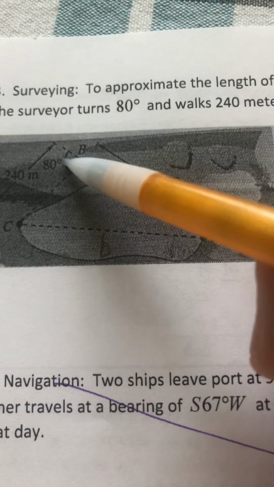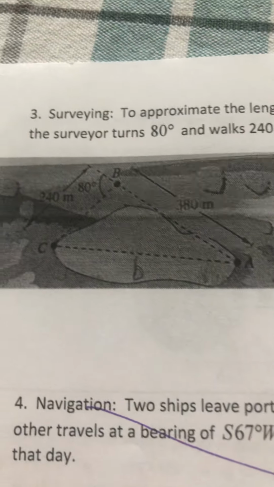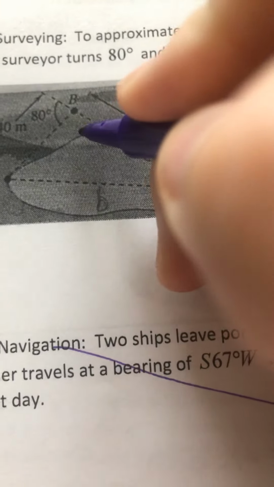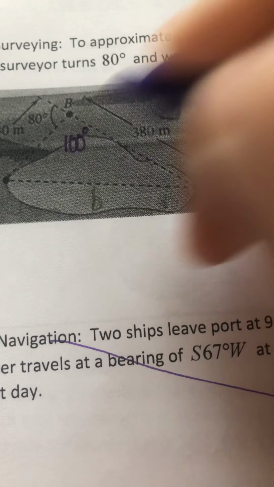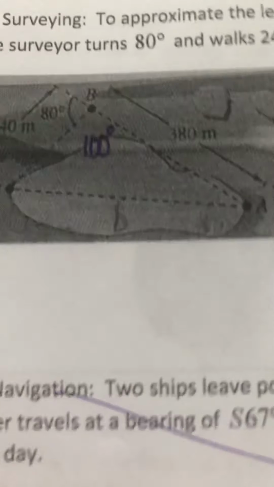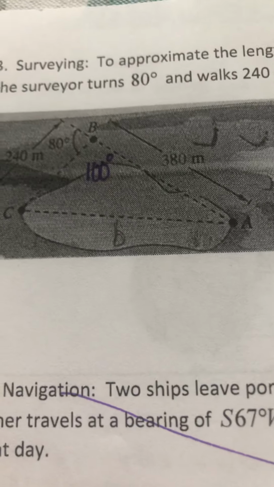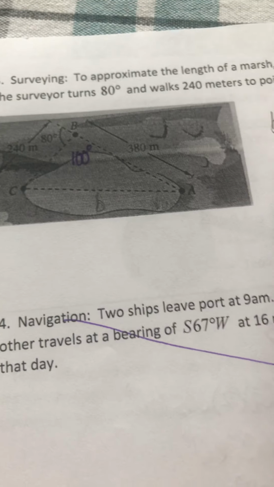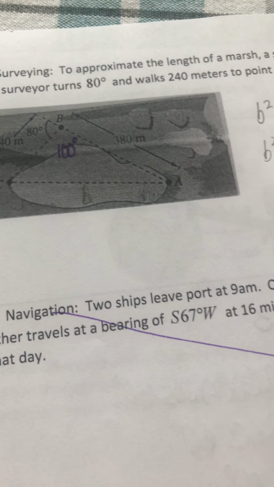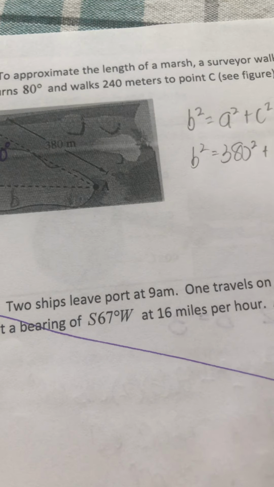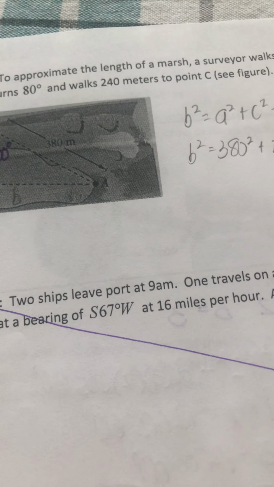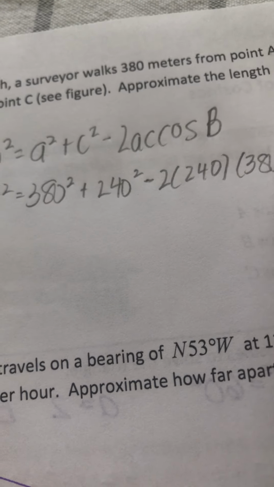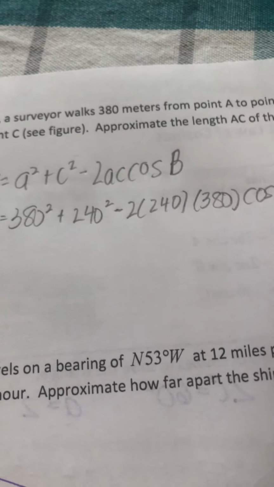It's 100 degrees because these should be a linear pair, or otherwise known as supplementary. So let me mark this. It's 100 degrees. Okay, so here we go. b squared equals 380 squared plus 240 squared, minus 2 times 380 times 240, times the cosine of 100 degrees.